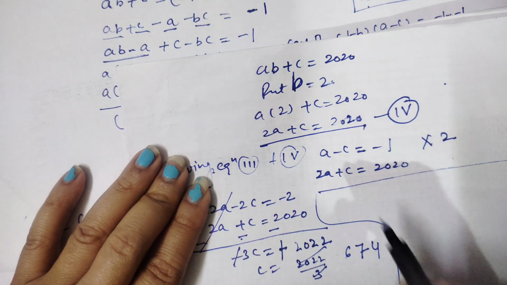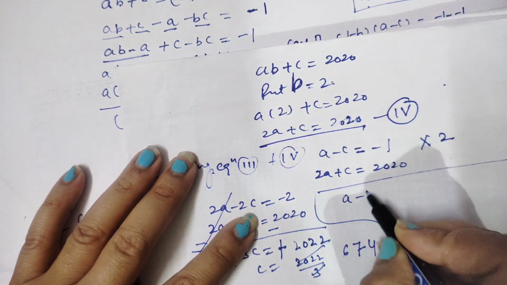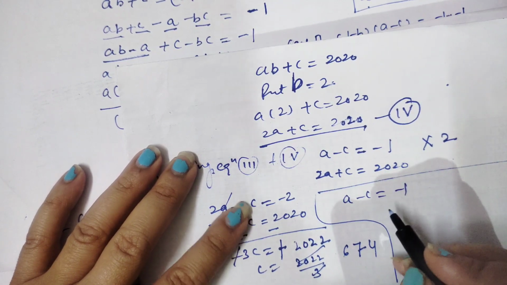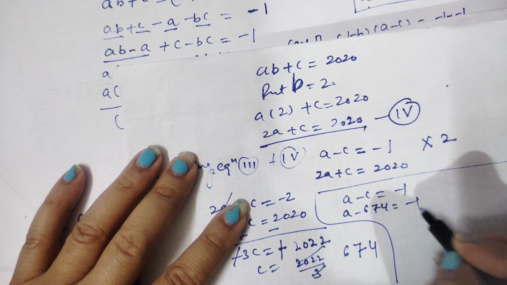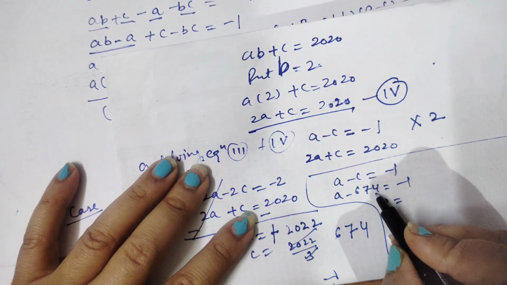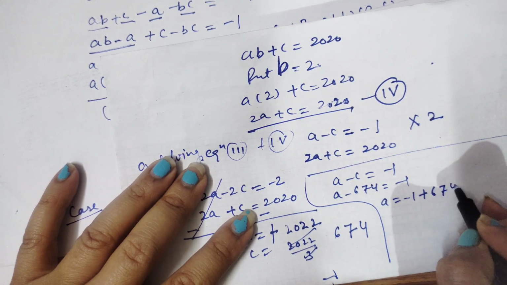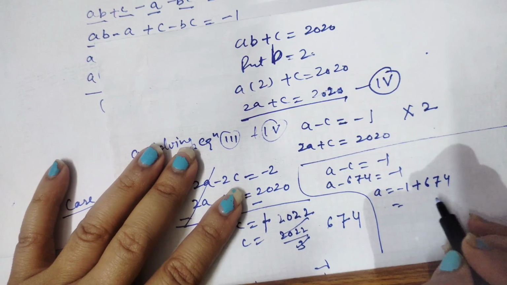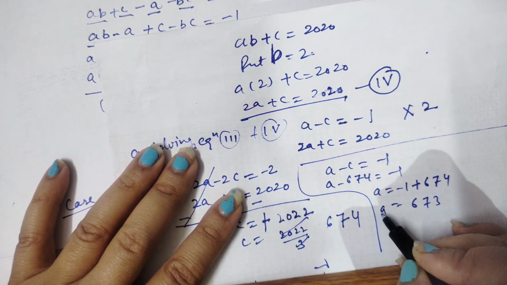Now we find a. Equation number 3 is very small, so we'll put the value of c here. This is the easy equation. So a equals to, minus 674 goes to the right hand side so it becomes positive, and it is 673, the value of a.